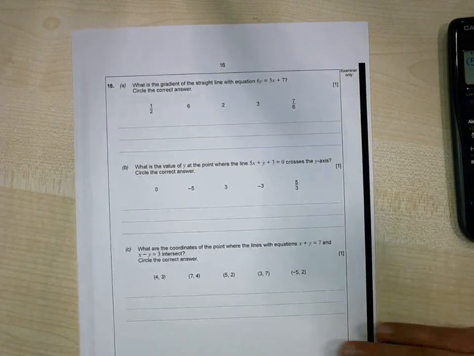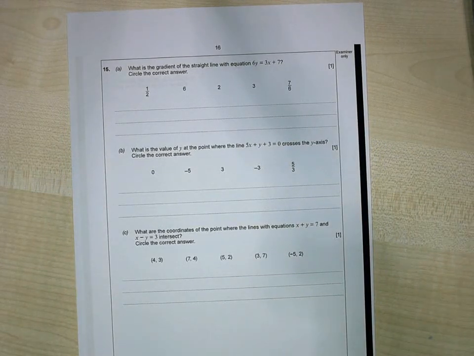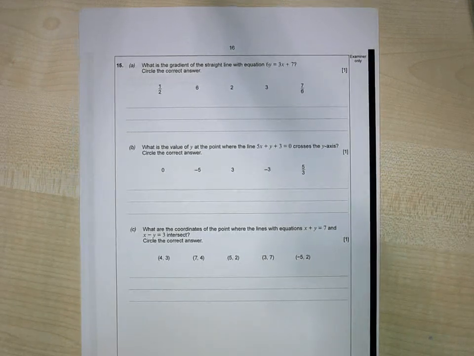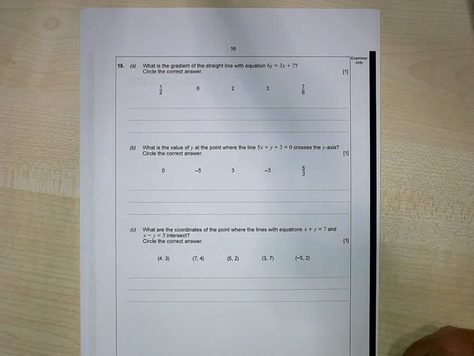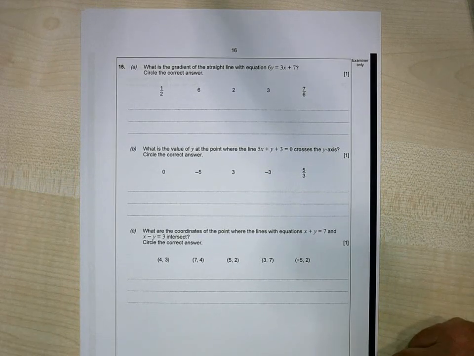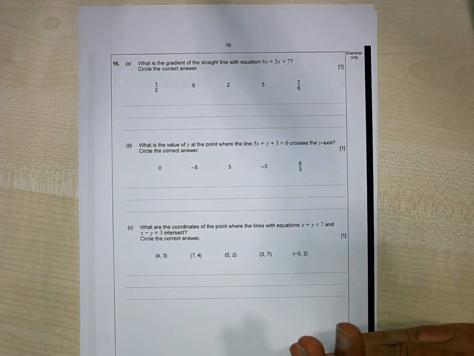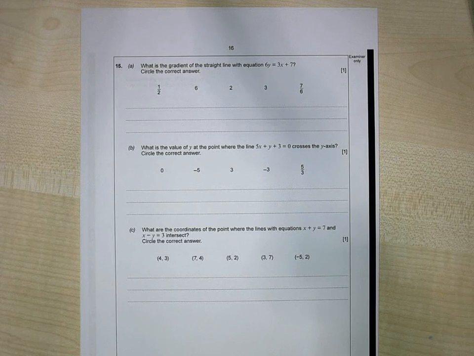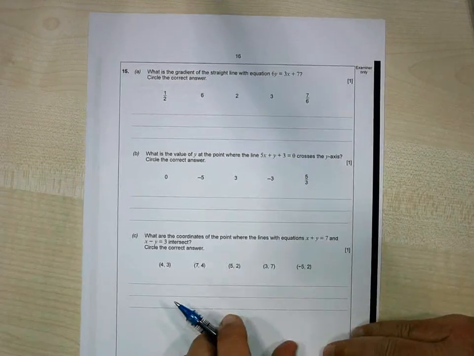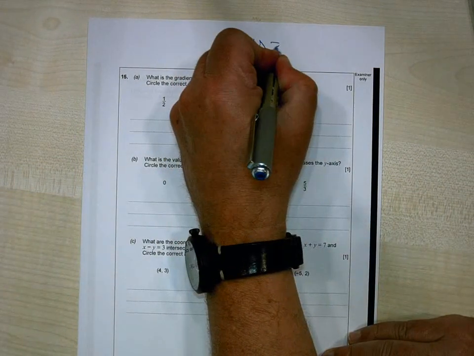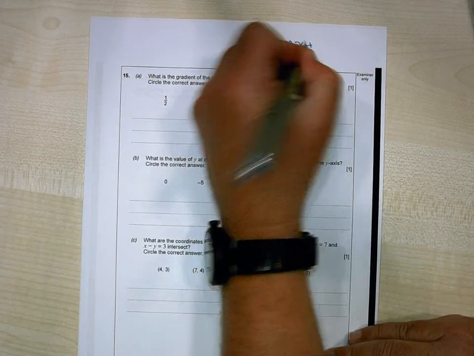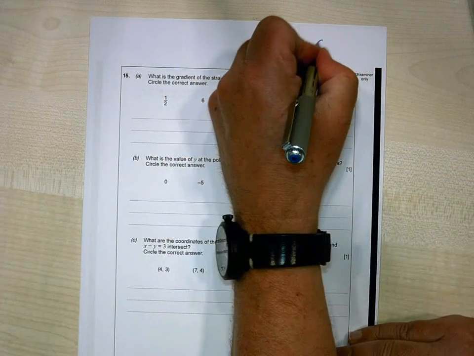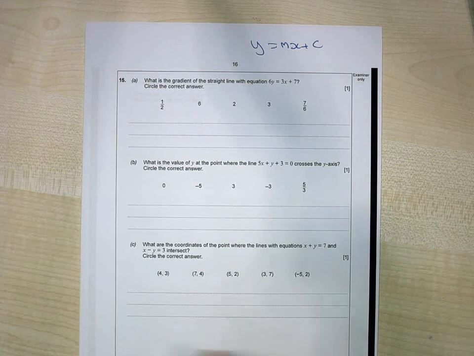Then we come to straight lines, which we haven't done. Well, we've done here. So this is really now testing higher tier work. What is the gradient of the straight line with the equation 6y equals 3x plus 7? The equation of a straight line, when you learn it, and you may have met it back in year 10 with different teachers, is given in that form.